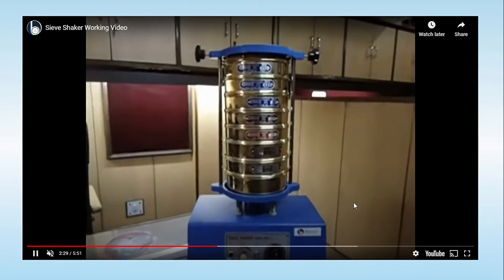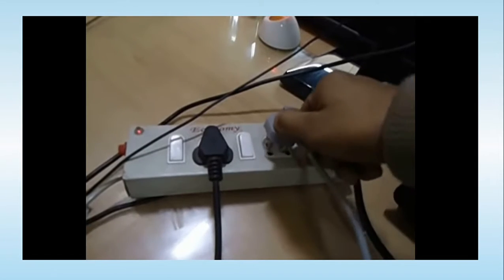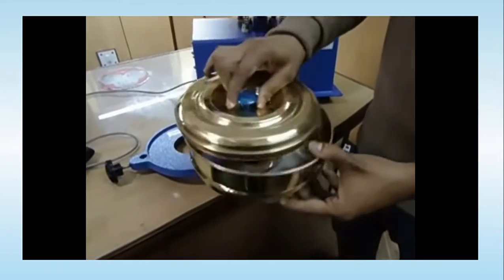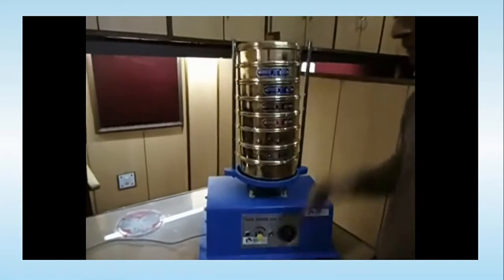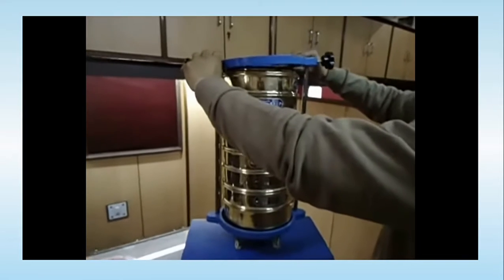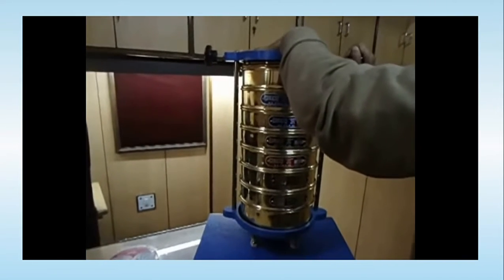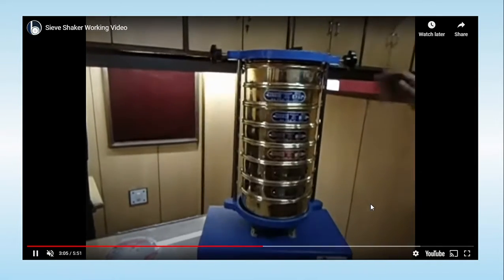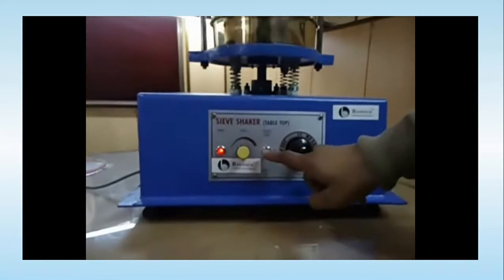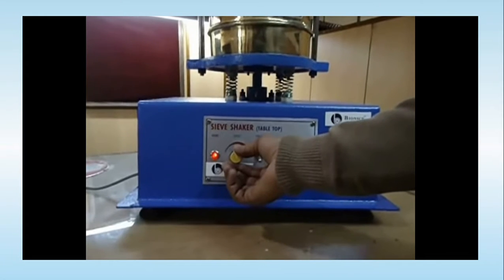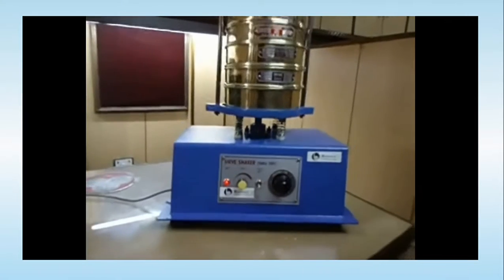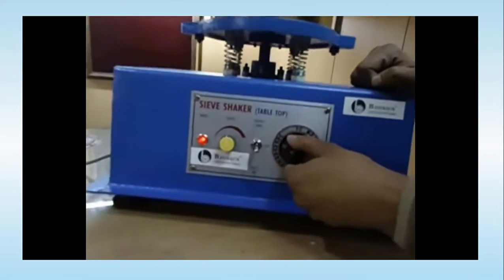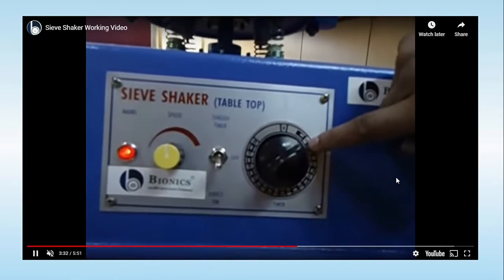Now all the sieves are fixed into the mechanical shaker, and the electric supply is applied, and the powder mixture to be separated is kept on the top sieve, that is the coarsest sieve with the lowest sieve number. The important part is that whatever powder mixture we want to separate, we have to take a definite weight. We measure the weight, and that definite weight of the powder mixture is kept on the top sieve, the coarsest sieve with the lowest sieve number, and is rotated for a particular period of time at a particular speed, and then it is stopped.